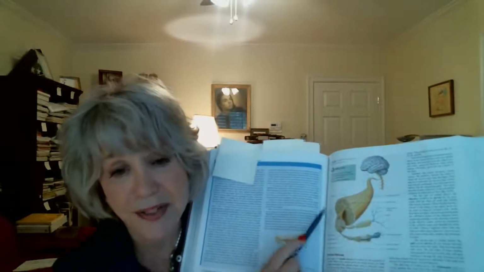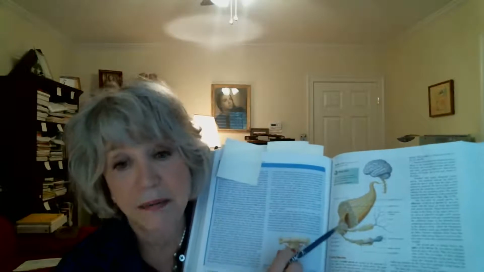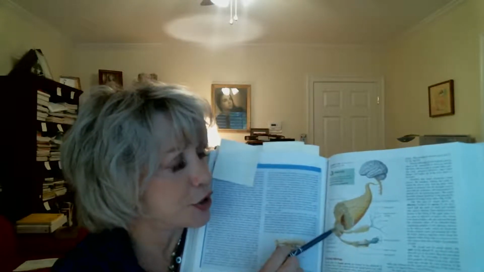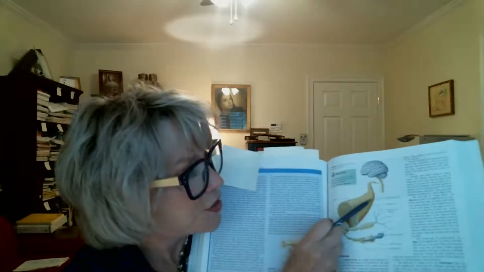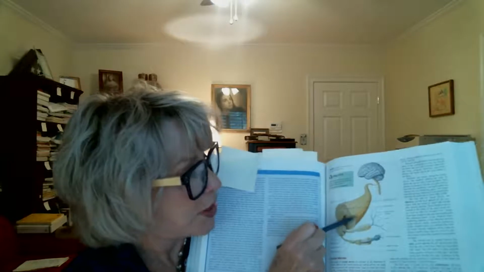We can use a lot of the same terminology in nerves that we used when we described muscles. This entire nerve has a membrane around it, just like your muscles have a membrane, the epimysium. This nerve has a membrane, and that is the epineurium. So instead of an epimysium around the muscle, it's epineurium, neuro, nerve.